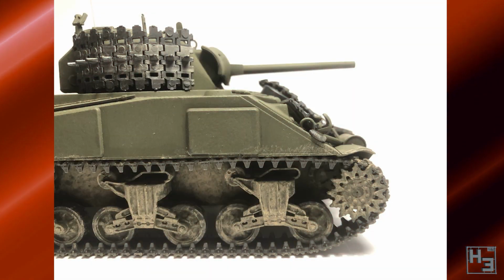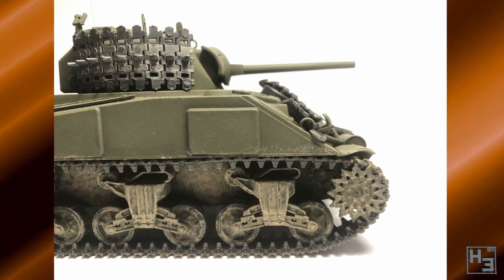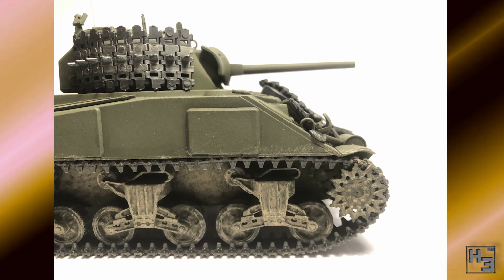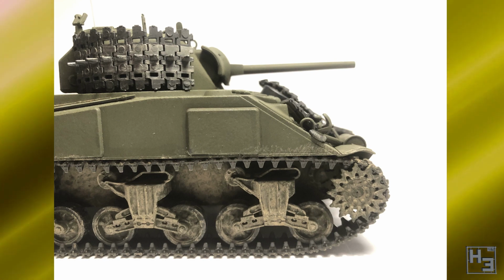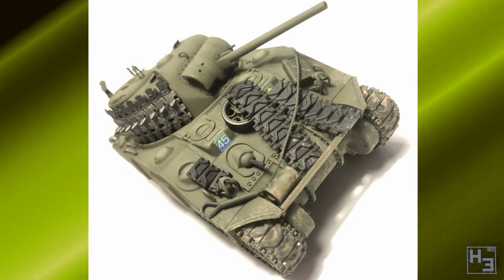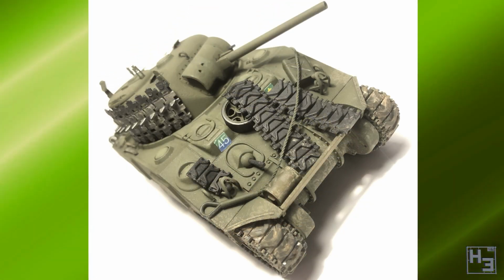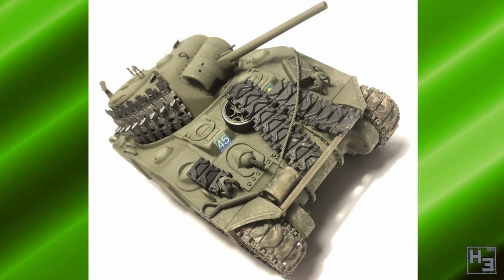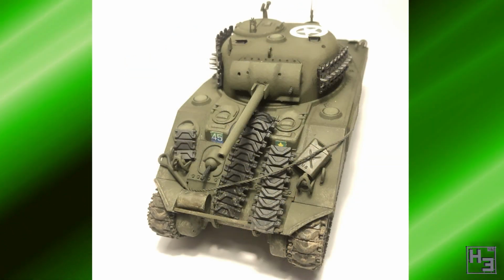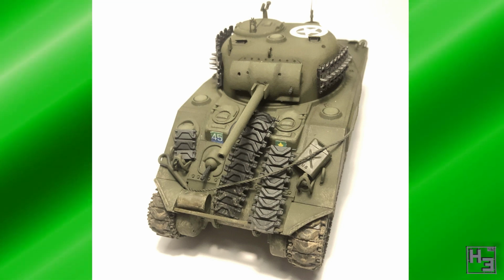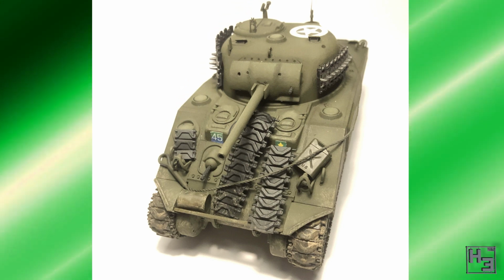And last, by virtue of alphabetical order, Mr. Themo's entry, M4 Sherman B-22 of the Canadian South Alberta Regiment. This tank fought during the liberation of Mr. Themo's hometown, Bergen op Zoom, which I'm almost certainly not saying correctly. At any rate, it's a town in the Netherlands.